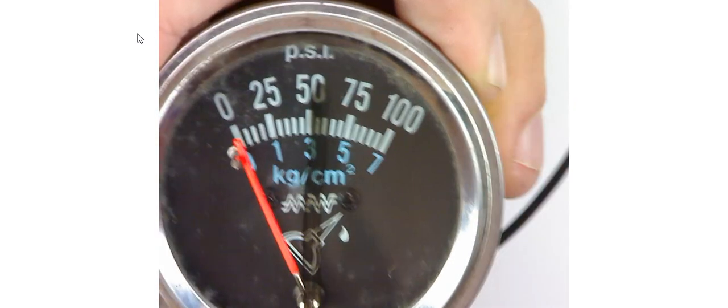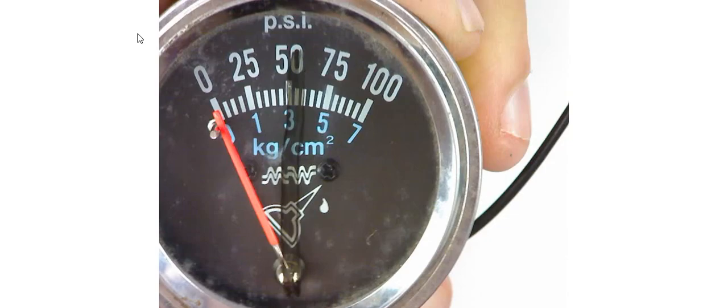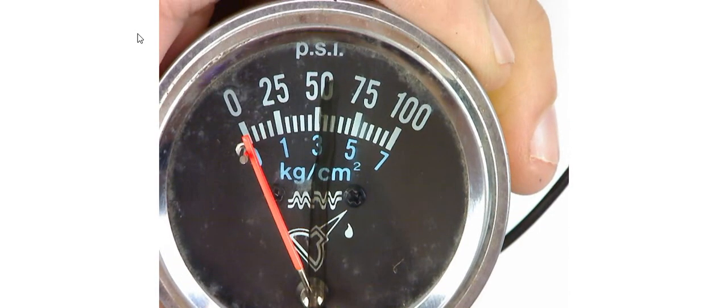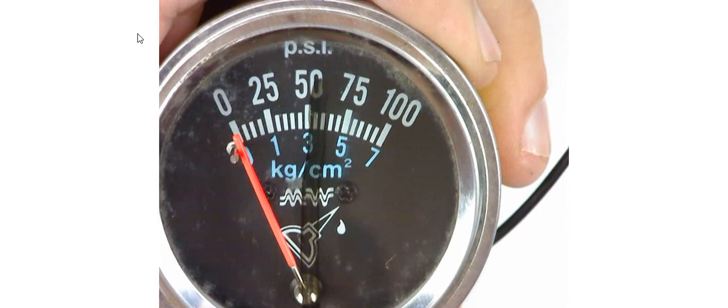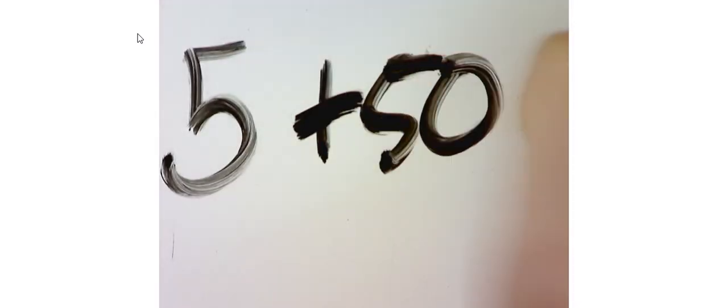So let's say that this is across the first line above 50. So we know each space above 50 is worth 5. There's only one space. So that would give us 5 more. So 5 and our previous number, because we read till the previous number, is 50. So we're adding them together and it gives us 55. So it would be 55 PSI.